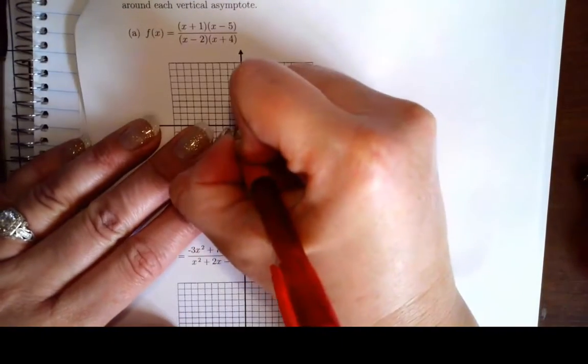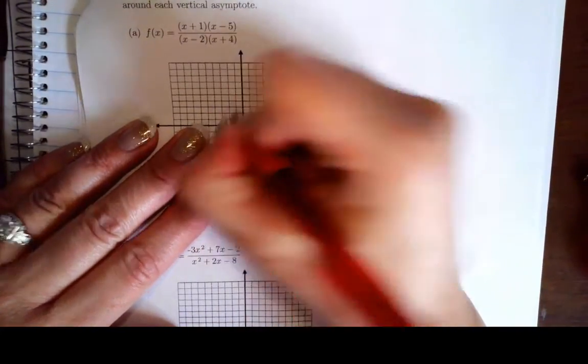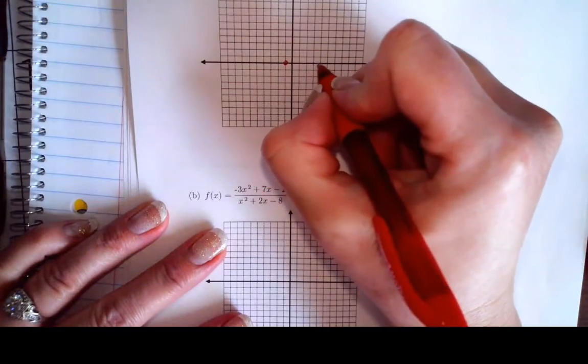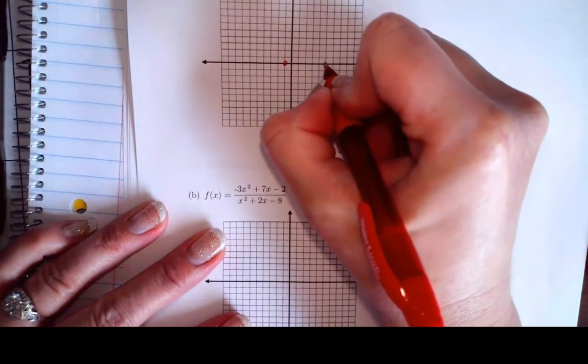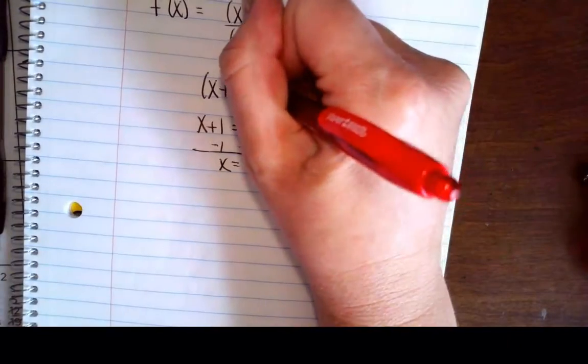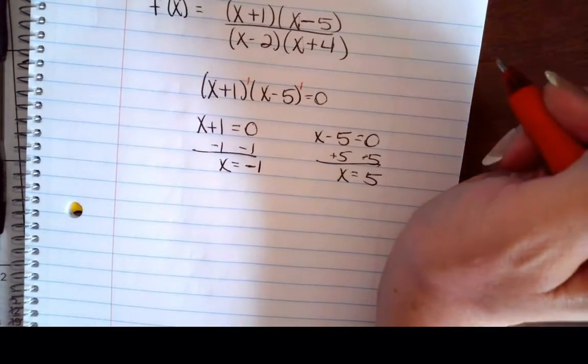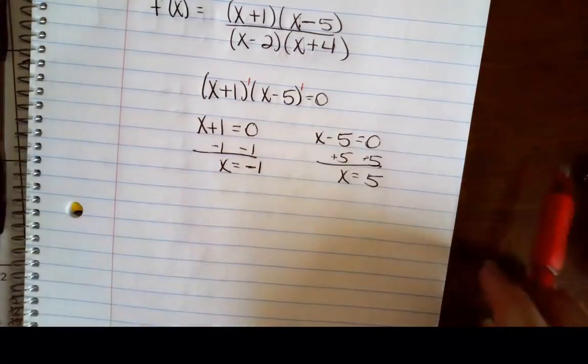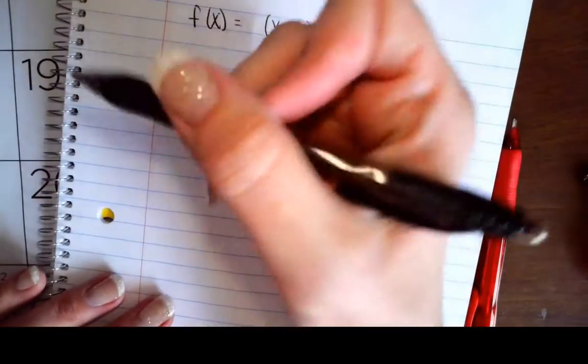So I have one at -1. There it is. And I've got one at 5. So here's 1, 2, 3, 4, 5. And then the behavior at each intercept: well, this is a 1 and this is a 1, which means it's just going to cut straight through. So that was my x-intercepts.